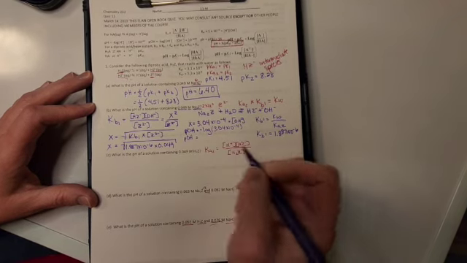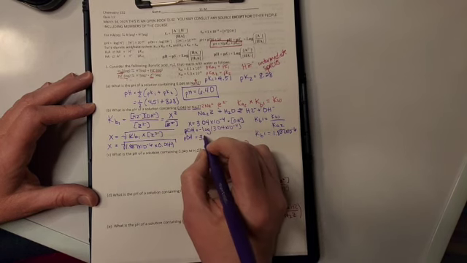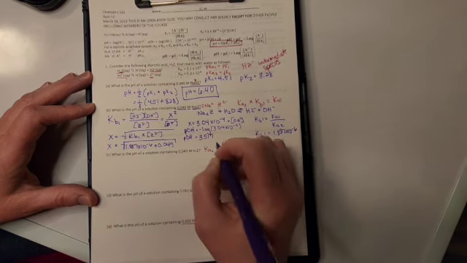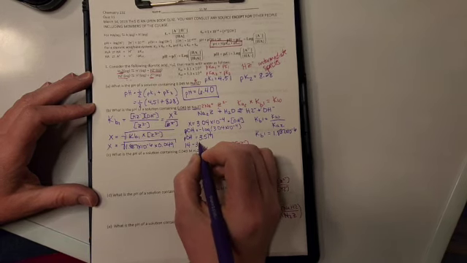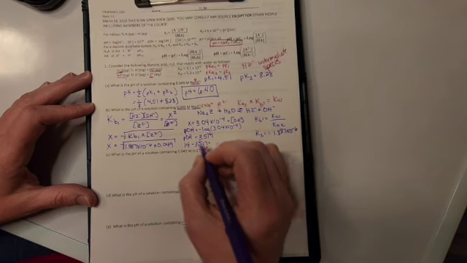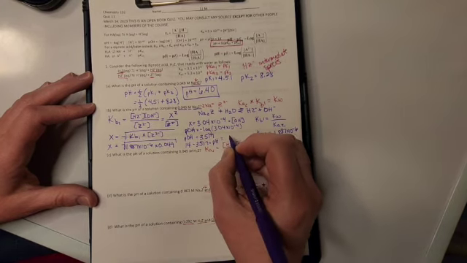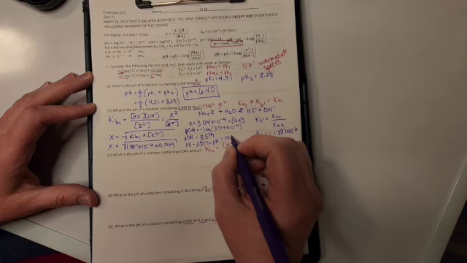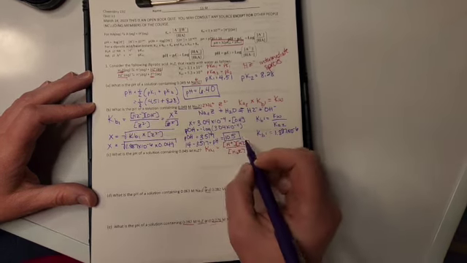I'm running out of room. So our pOH is going to be 3.517. And we're going to subtract that from 14 to give us our pH. And that is going to be equal to 10.5. There, for our pH on this one.